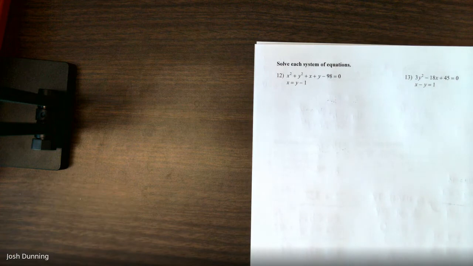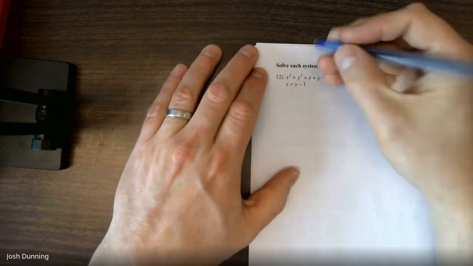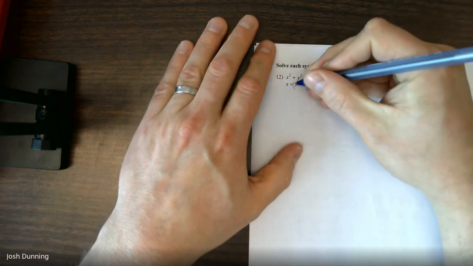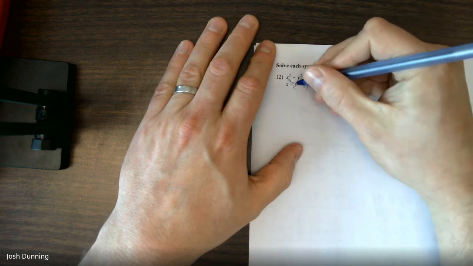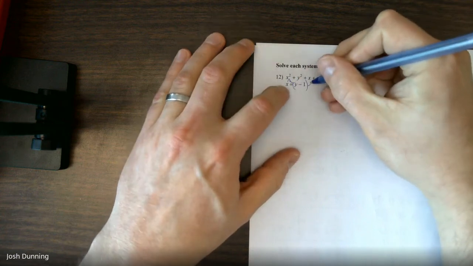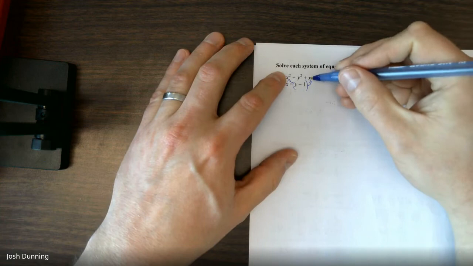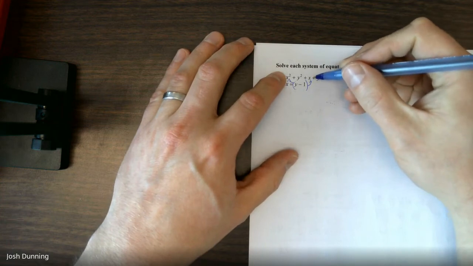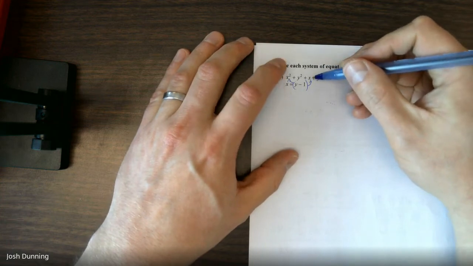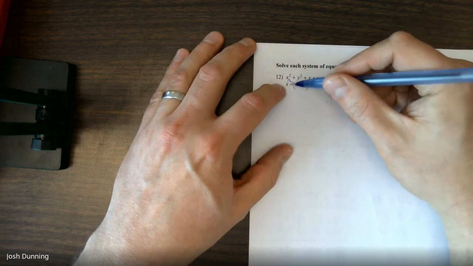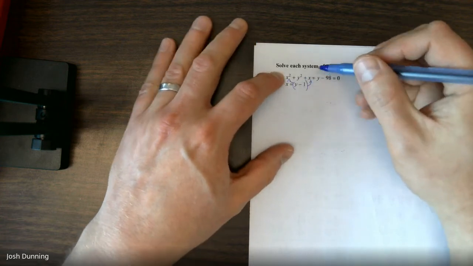And now the quadratic and linear systems. Remember, this y minus 1 is equal to x, so I'm going to put it in for x. I saw some people doing this backwards. So just be careful. That's equal to x. So it's going in for x.